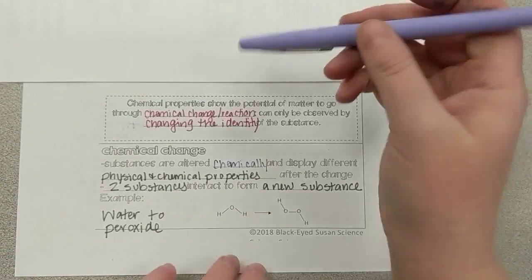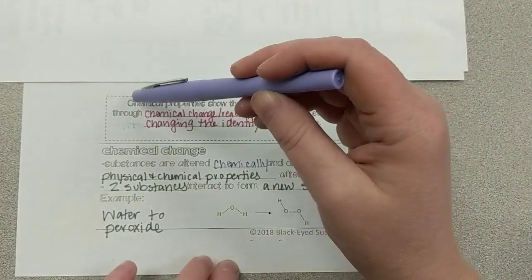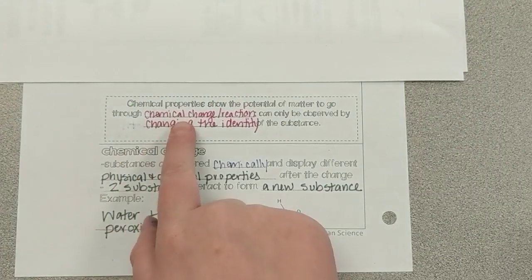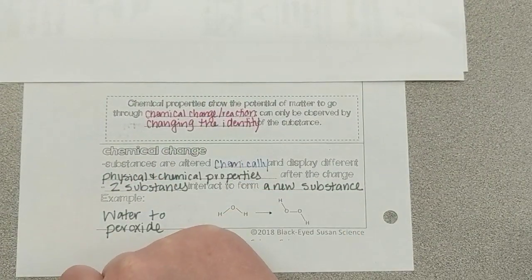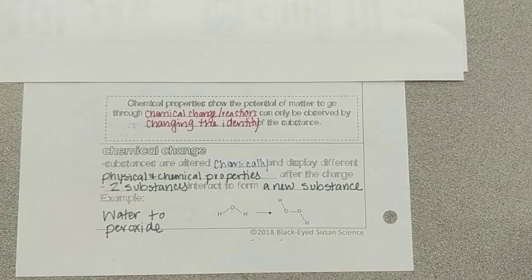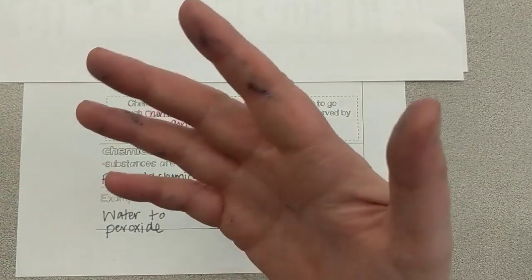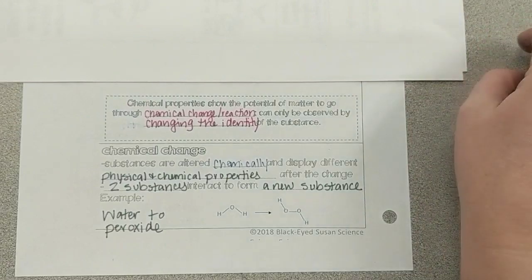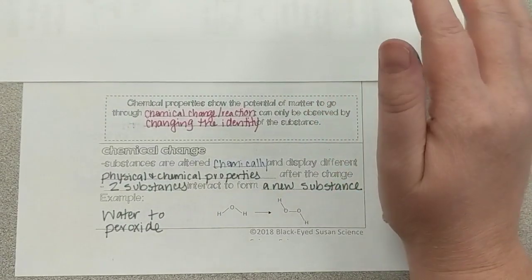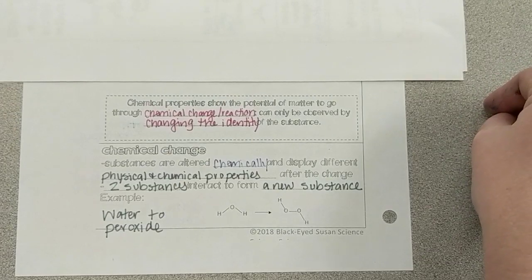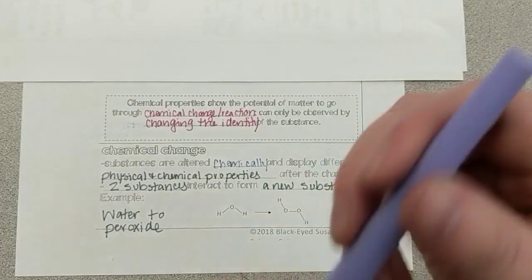So let's talk a little bit more, and we're almost done. Chemical properties show the potential of matter to go through a chemical change or reaction and can only be observed by changing the identity of the substance. So again, chemical properties aren't something we can just observe with our senses. It's not just something we're going to look at, like a table, and say, oh, it has these chemical properties. You have to actually put it through chemical reactions in order to know the chemical properties of something.